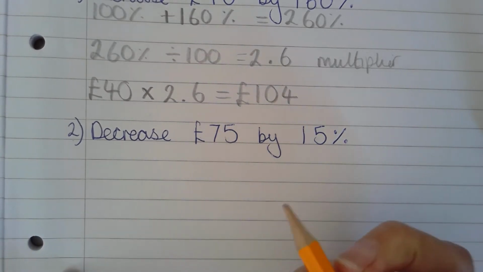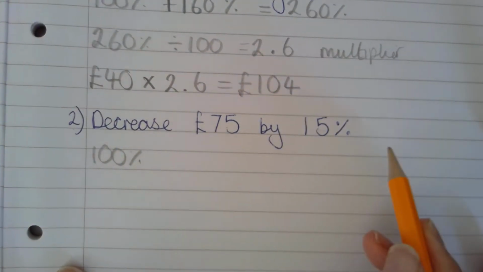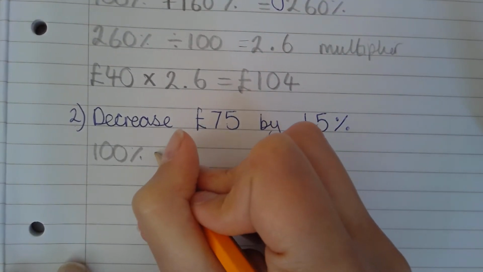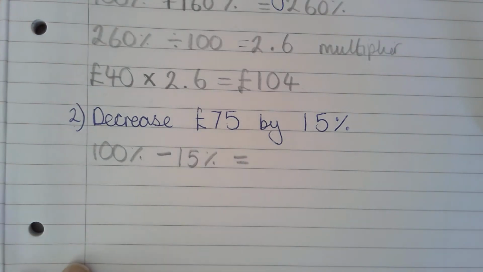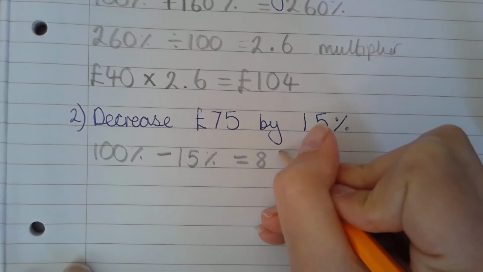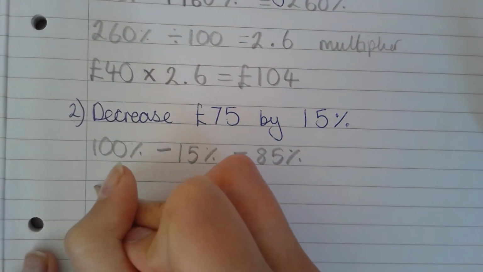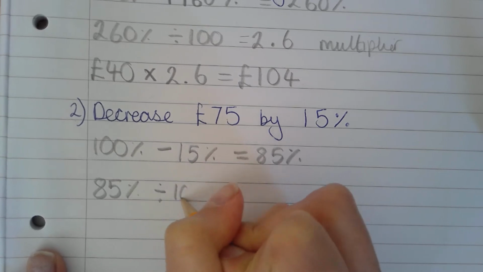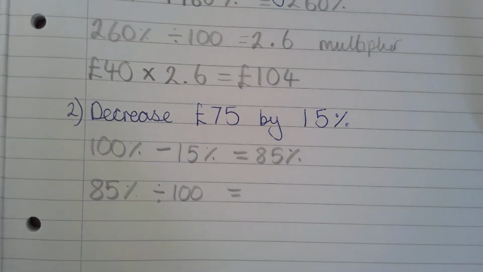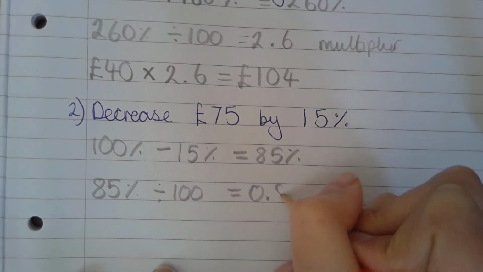So £75 is our 100%. And we're decreasing by 15%. So we're taking off 15%. 100% take away 15% is 85%. So we need to find our multiplier first. So we've got 85% divided by 100, which gives us our multiplier. Percent means per 100, so divide by 100, which is 0.85.